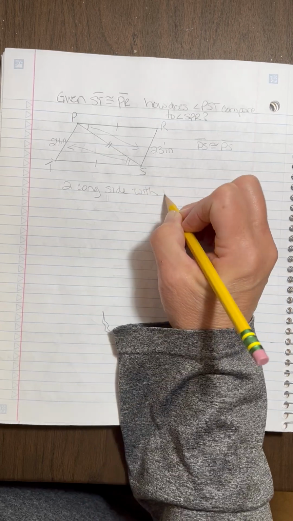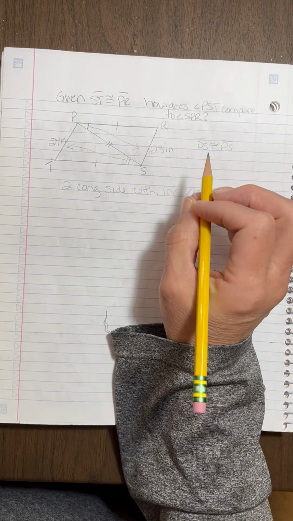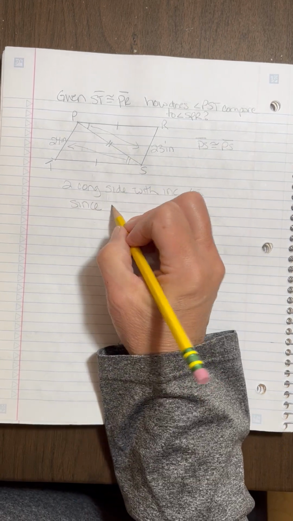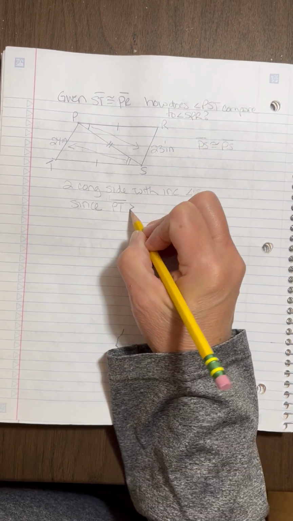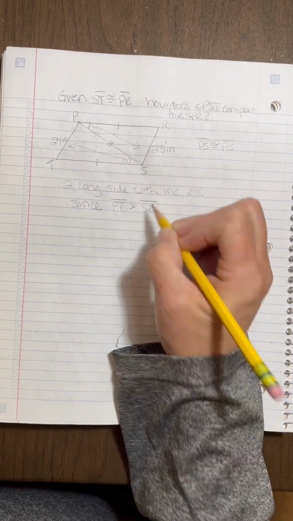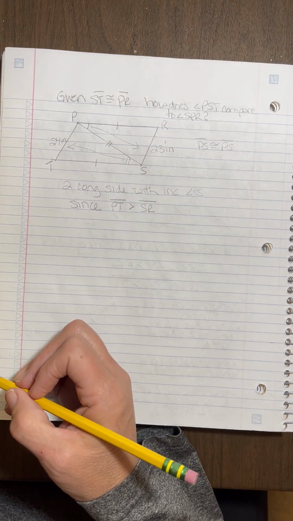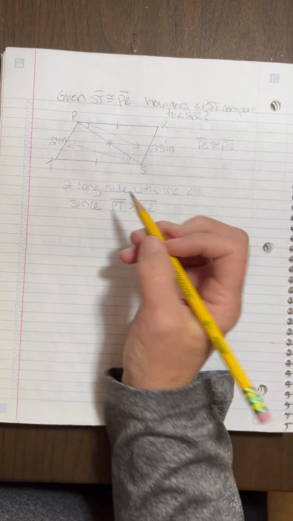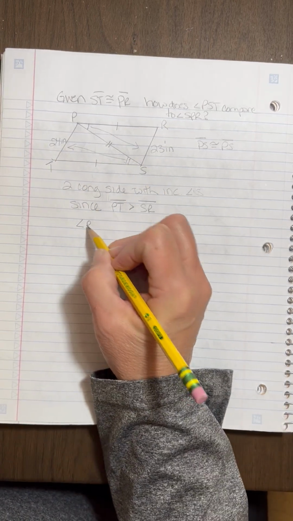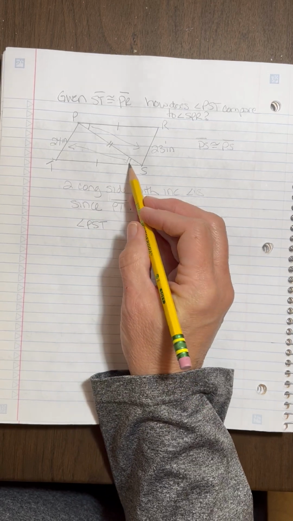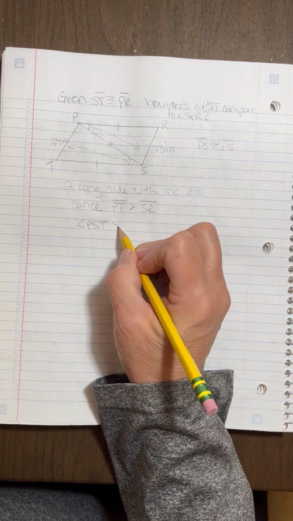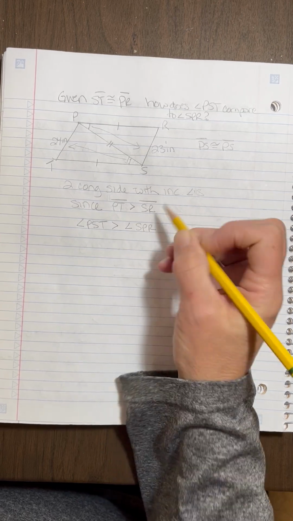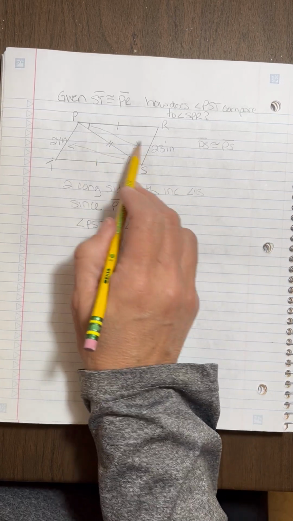with included angles, okay? And since we know that PT is greater than SR, we can then say the angle opposite PT, so angle PST, this angle right here, has to be bigger than angle SPR, opposite the 23 side.